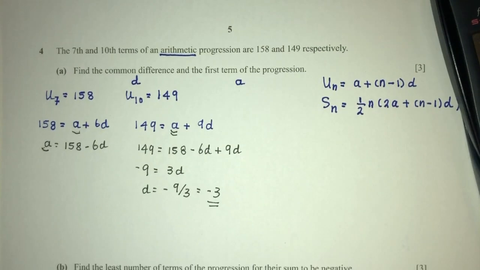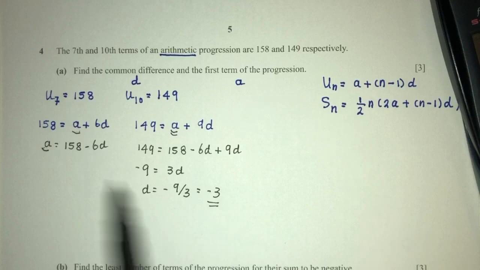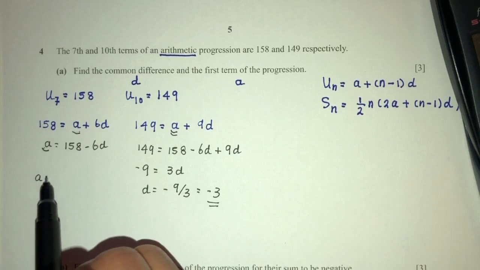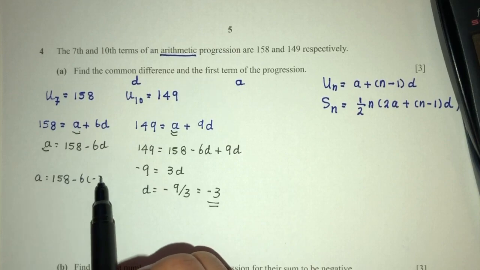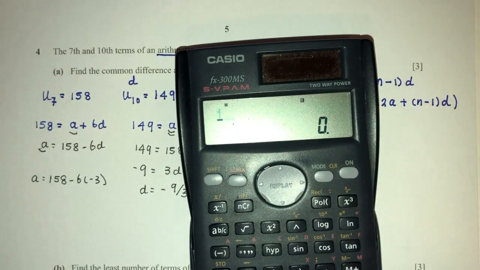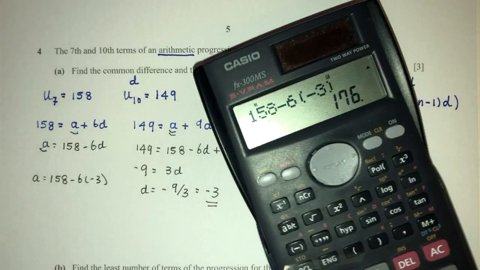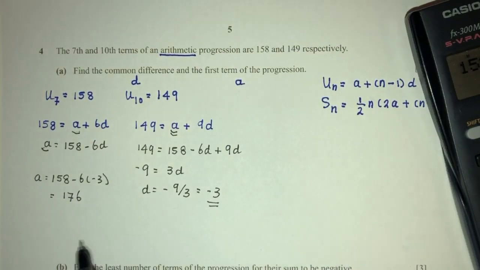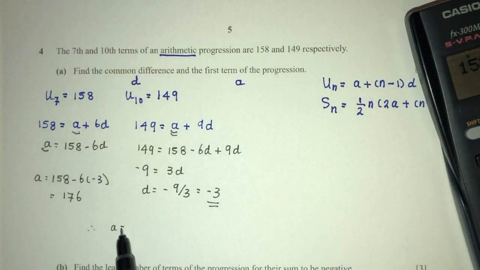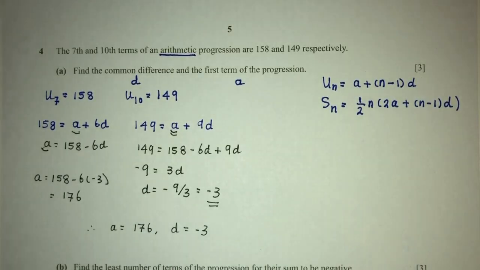Now to find the value of a, pretty easy. Replace this back in the equation. It will be 158 minus 6 times minus 3. So 158 minus 6 times minus 3 will be 176. So here we go, we have the two answers that we need for the first term and common difference. So that is one way of doing the question.